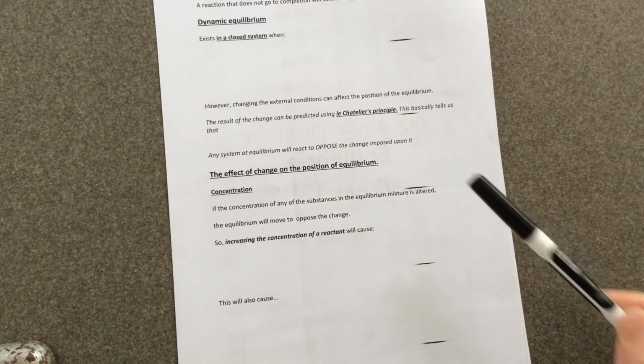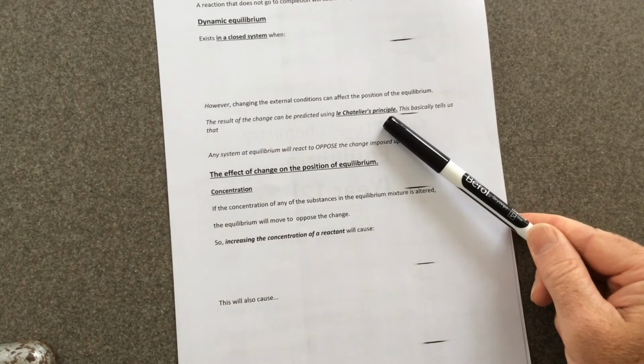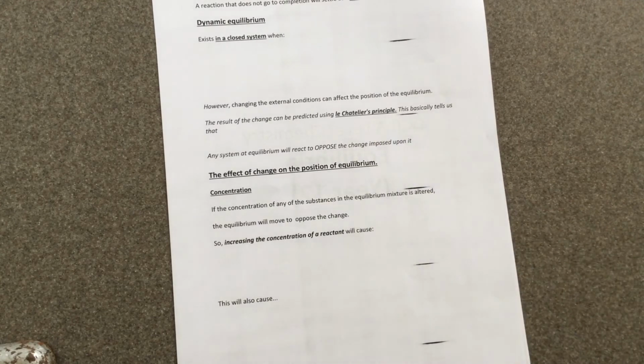Now, some guy called Le Chatelier observed this process. And he observed that whatever you try to do to a reaction, the system, the equilibrium, does the opposite.